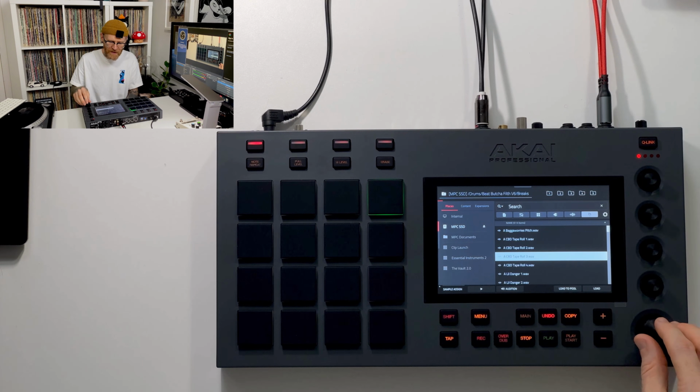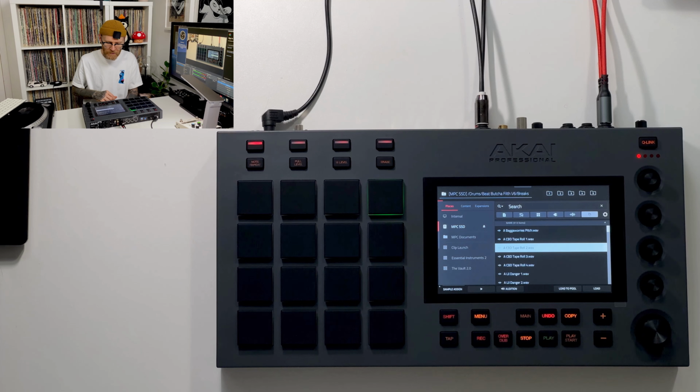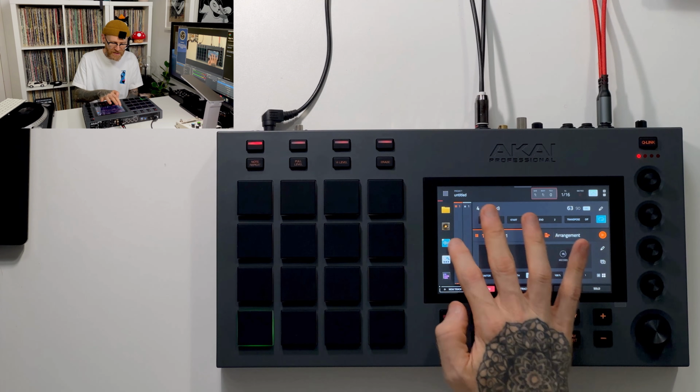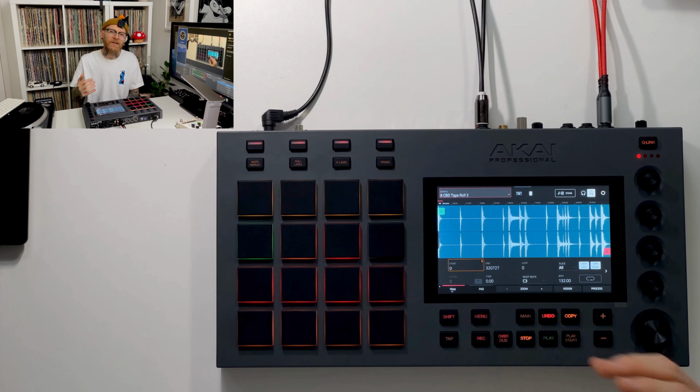Let's just choose one first though. I think this one above. Yeah, it's a nice little drum break. I'm loading it to my pool, which means when I'm on my main page and I go to sample edit, that will be loaded and I can see it.